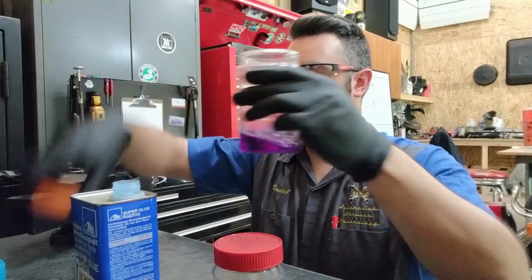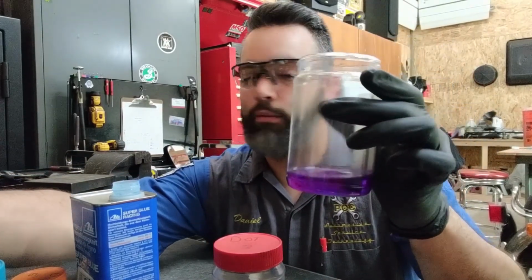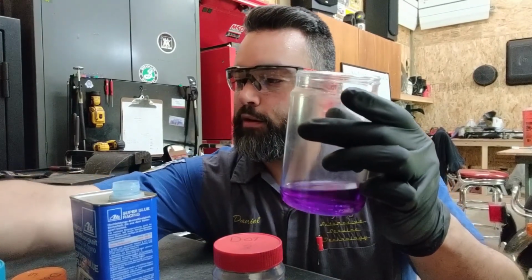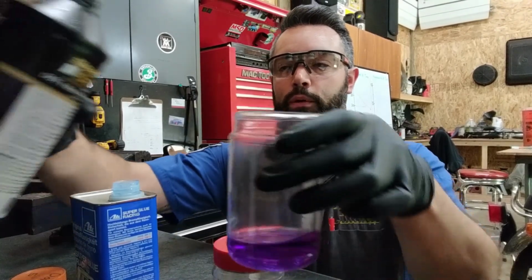The main difference here. What should we do? DOT 4 or DOT 3 mixed with DOT 5? Doesn't really matter, they all mix together. Let's do DOT 4.